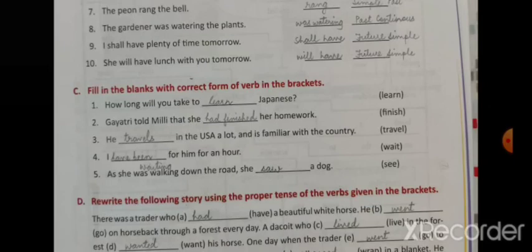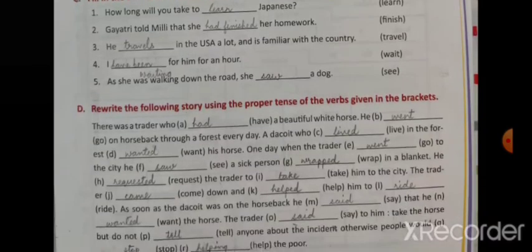How long will you take to learn Japanese? Gayatri told Millie that she had finished her homework. He travels in the USA a lot and is familiar with the country. I have been waiting for him for an hour. She was walking down the road. She saw a dog. Now, last exercise.